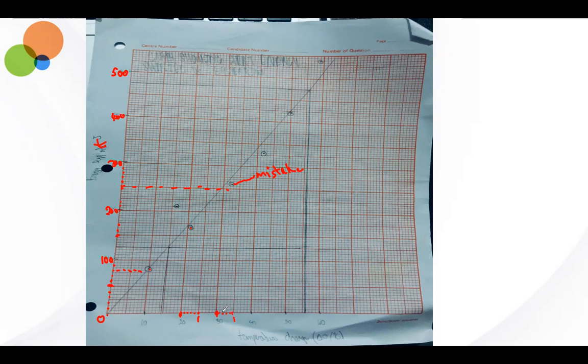So 31, 32, 33. I believe between 32 and 33, it would be between this line here, going up to this point. So this point would fall in between 250 and 255.